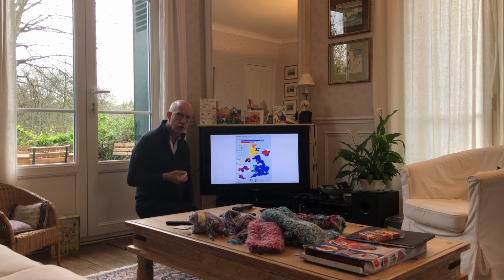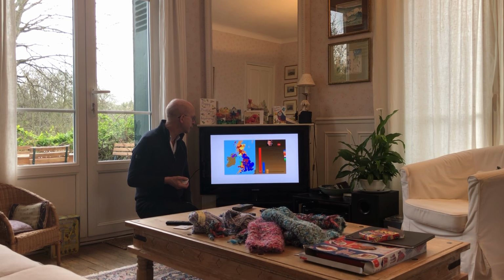Interesting also to contrast the map between 2019 and 1997. This is the big difference. Look at all the red. This is what Labour has lost. Labour used to be very popular in Scotland, not anymore. Labour used to be very popular in the north of England, not anymore.